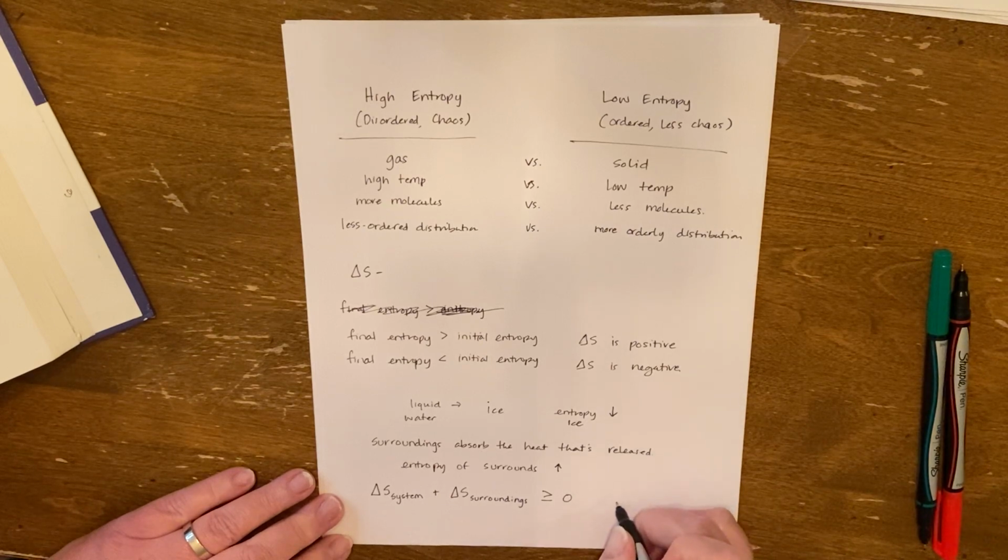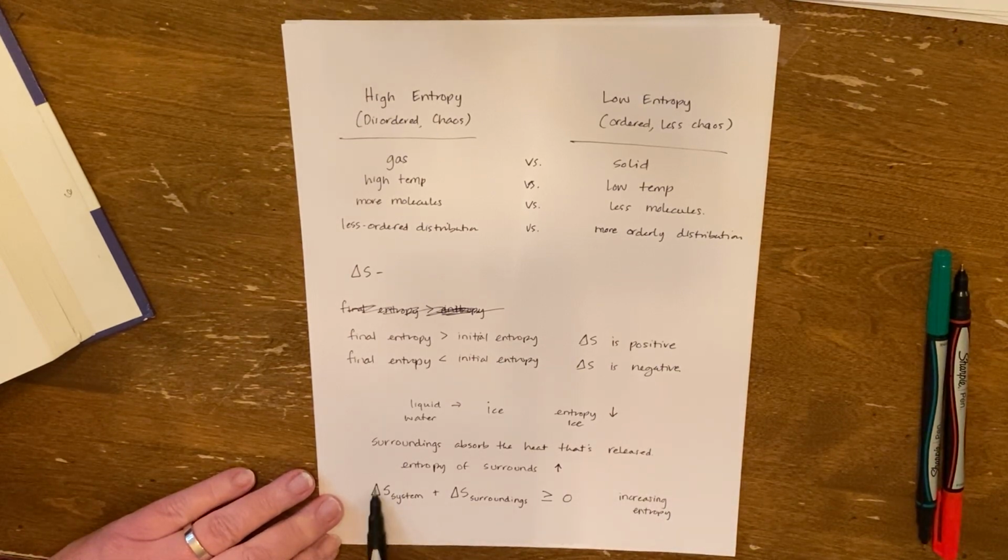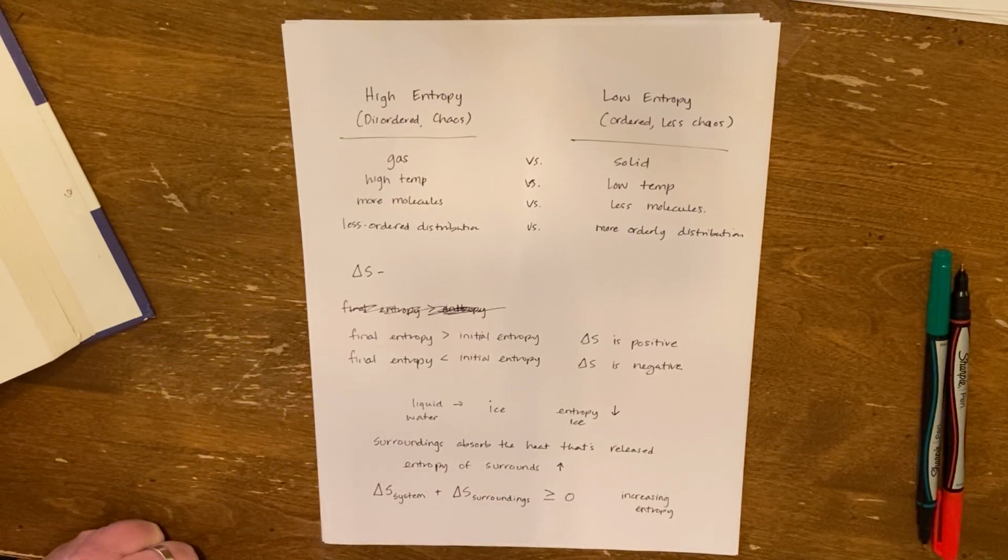Okay, and this illustrates an ever increasing entropy. So the change in entropy of the system plus the change in the entropy of the surroundings has to be greater than or equal to 0.